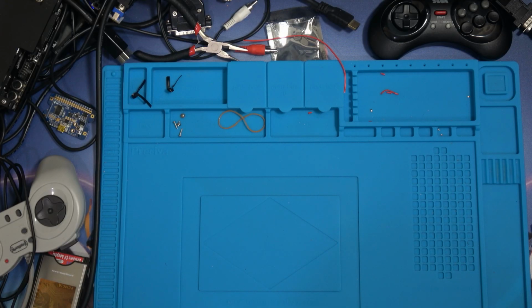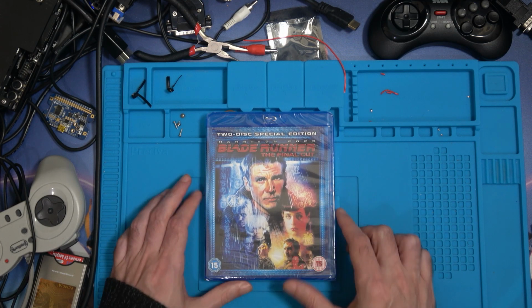This time it's not Big Box Amiga games, it's all about Blade Runner. Now, I'm sure you see from the title it's about getting Blade Runner working in ScummVM. But let's start off with the movie.